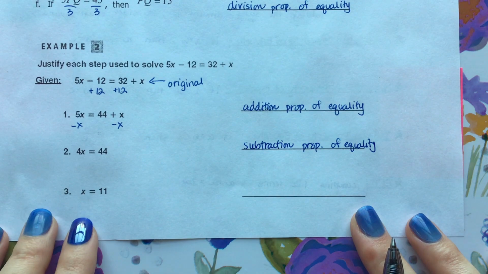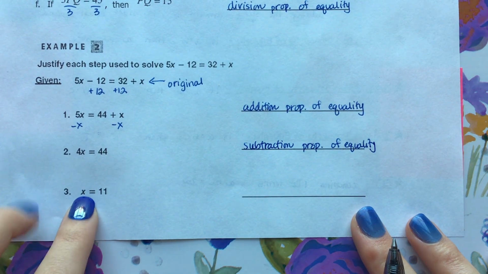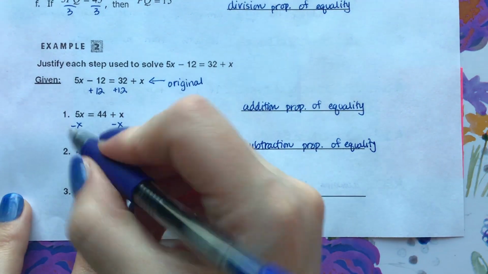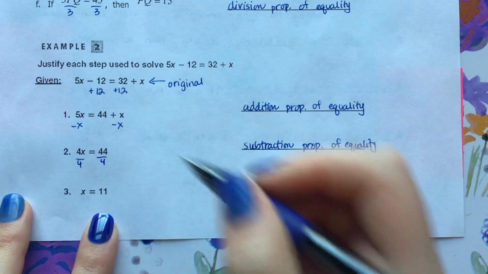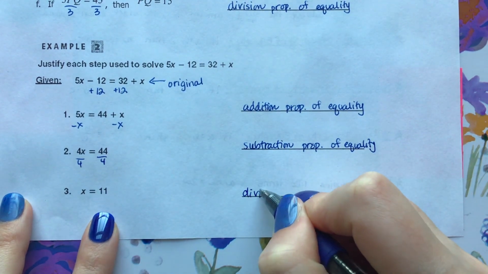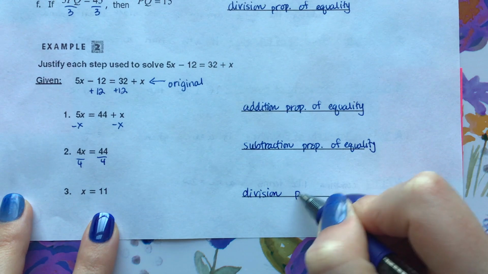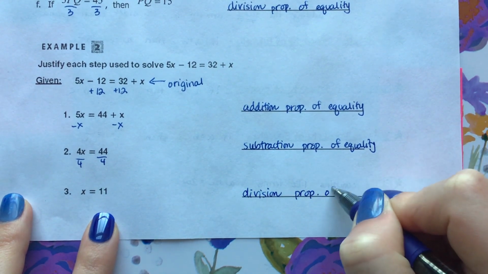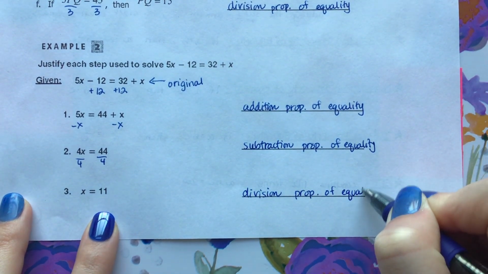Now we're down to our very last step, and notice the factor of 4 went away in both of these. So you divided by 4, and this is going to be the division property of equality.